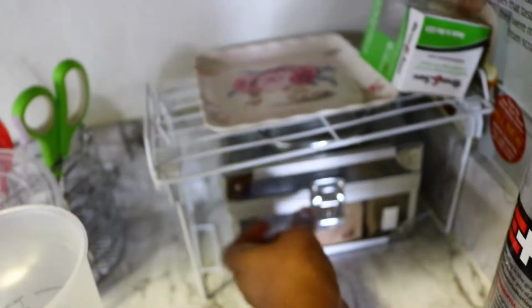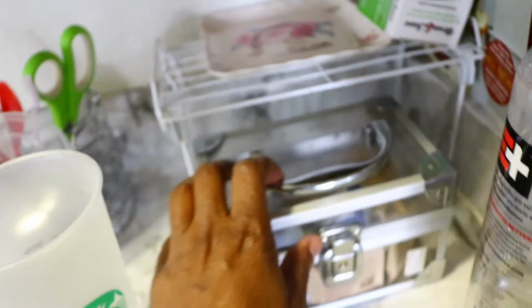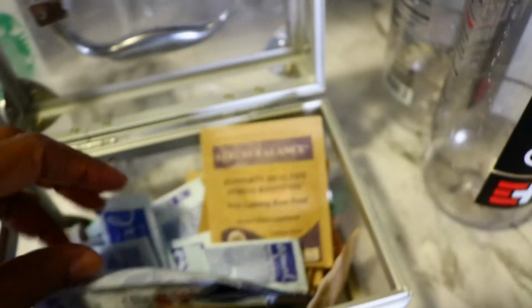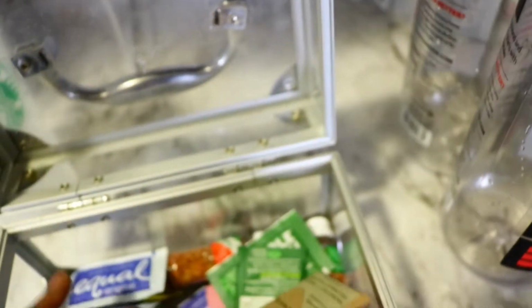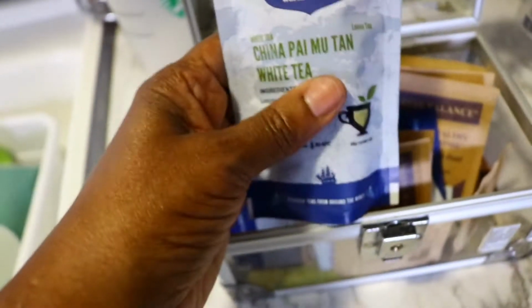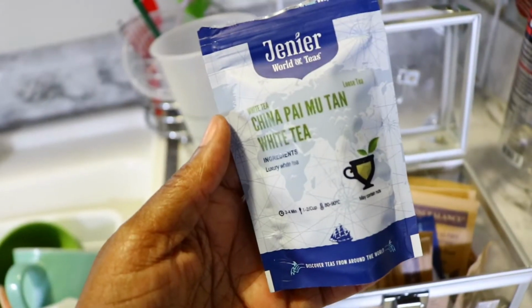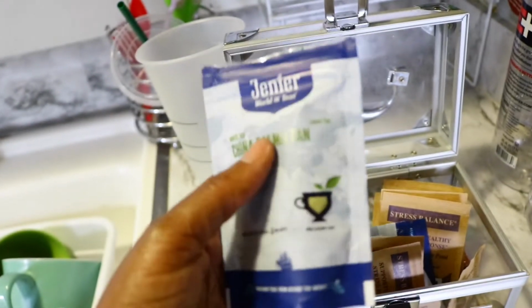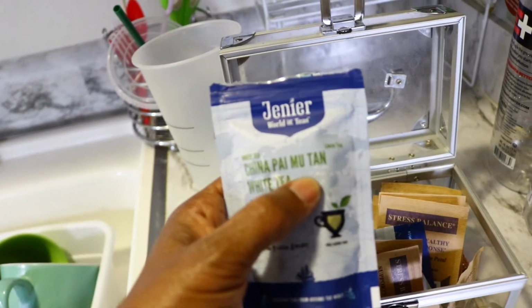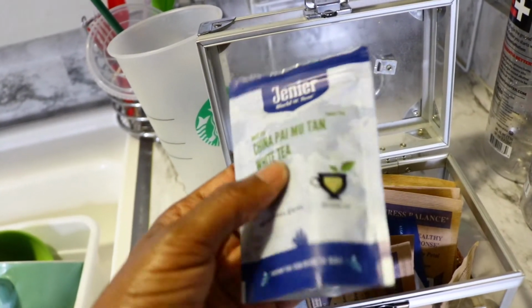I do have this little makeup box, this acrylic see-through makeup box, and I have so many makeup bags, so I decided to use this one to put tea bags in it, and these sweeteners, and different little things that still need to be in the kitchen but organized. So I have some loose tea in here. What is it? China white tea. It's whatever this is, Pao Mutang, but it's white tea and it's loose tea.